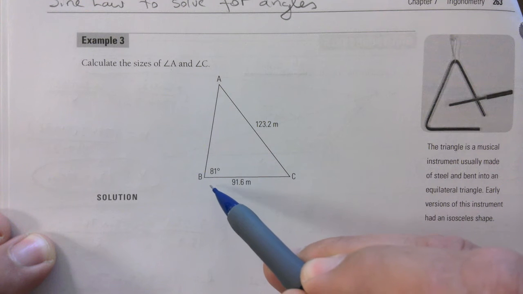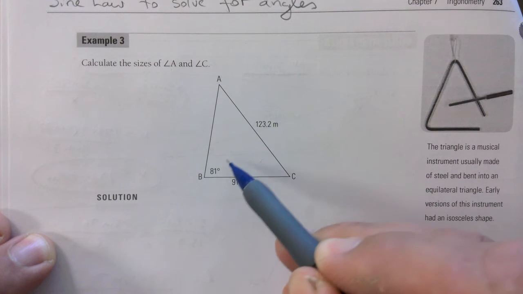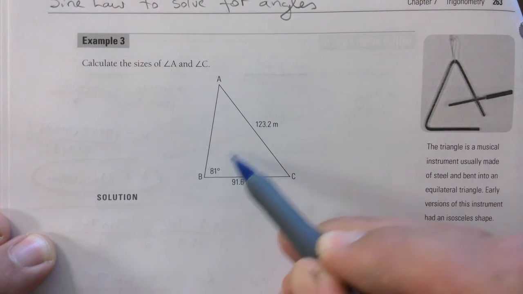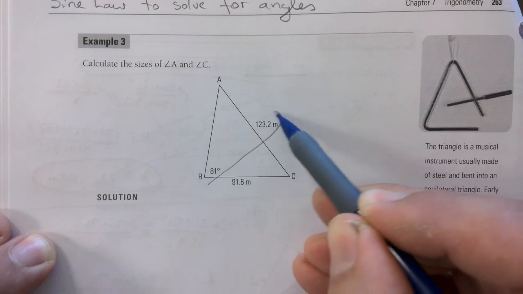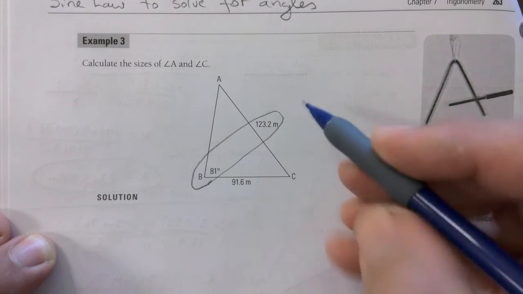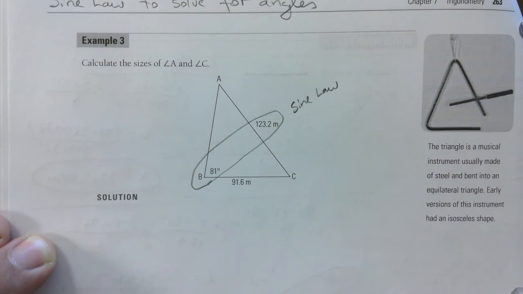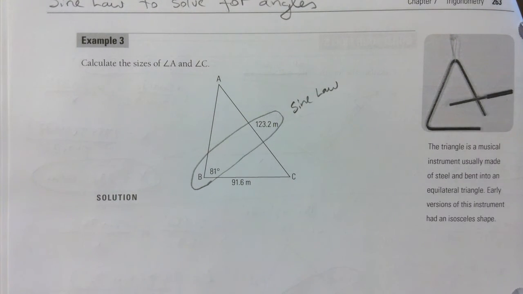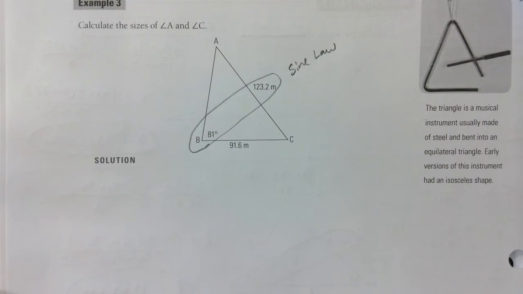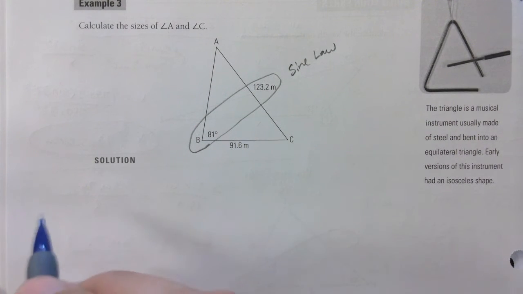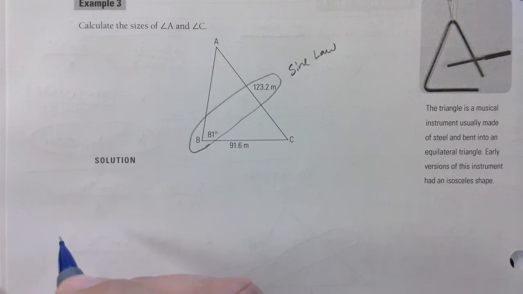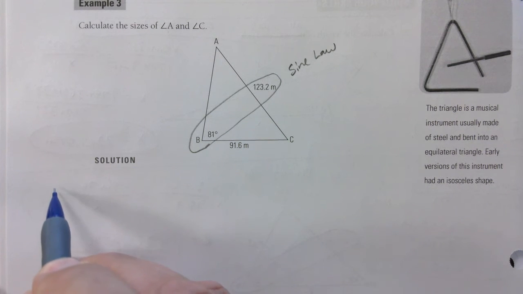So I do the same thing as before. I ask, do I have a pair, an angle and a side across? Yes, I do. And I circle it. That tells me that I have to use sine law, first of all. So my setup is going to look like a sine law setup. Cosine law looks very different in terms of setup. You'll see that later on this week.